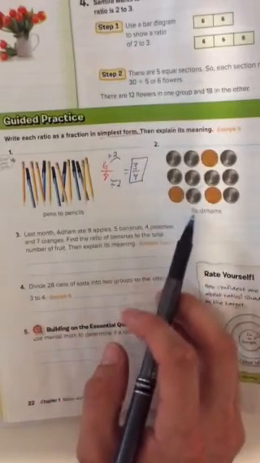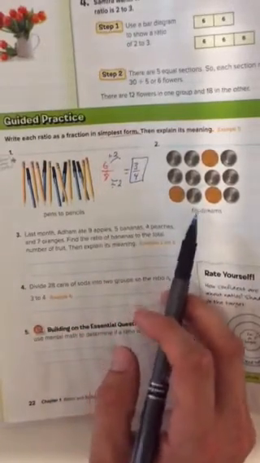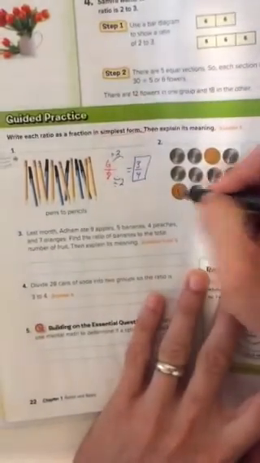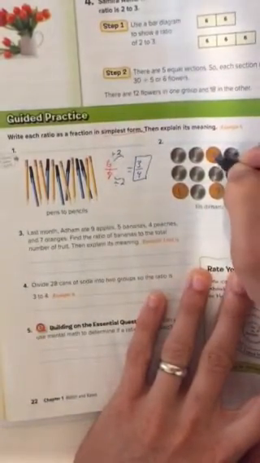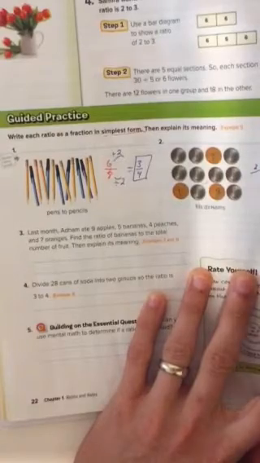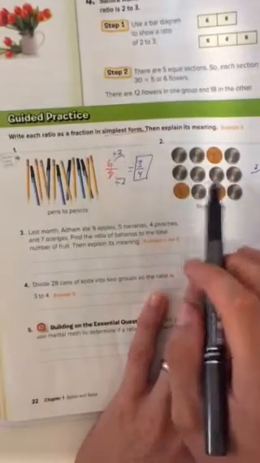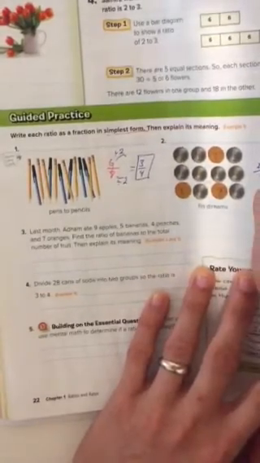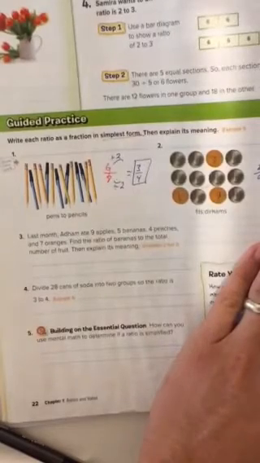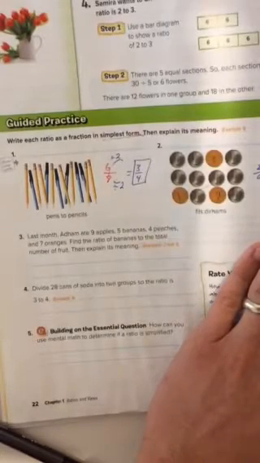pencils. Or right here, fills to dirhams, okay? So, fills, 1, 2, 3. 3 fills. And 1, 2, 3, 4, 5, 6, 7, 8, 9 dirhams. All right, so greatest common factor is 3. So I'm going to divide by 3 on both the top and the bottom. So 3 divided by 3 is 1.